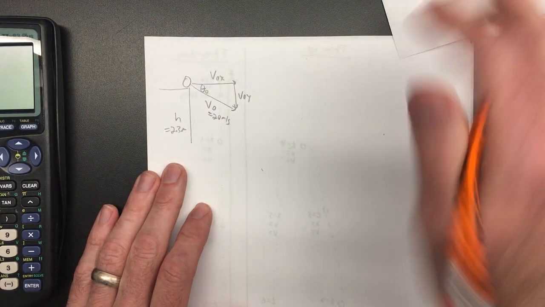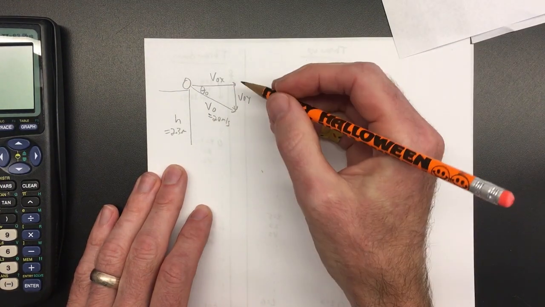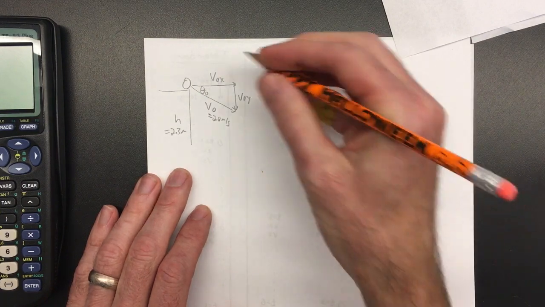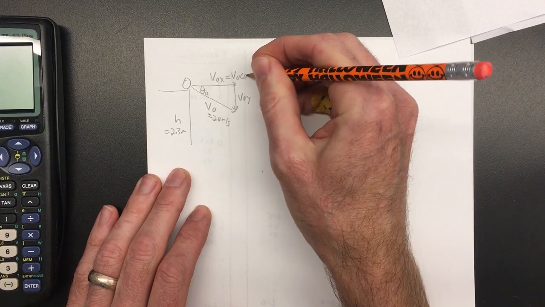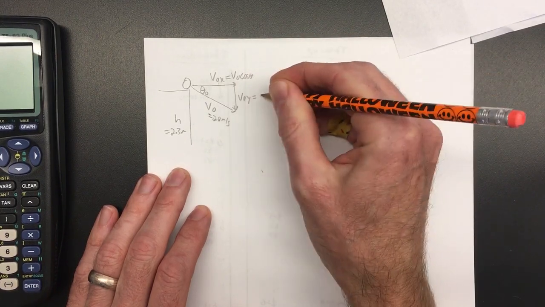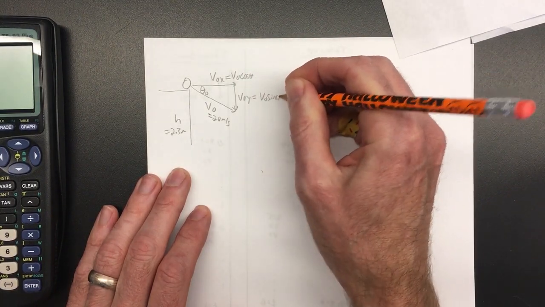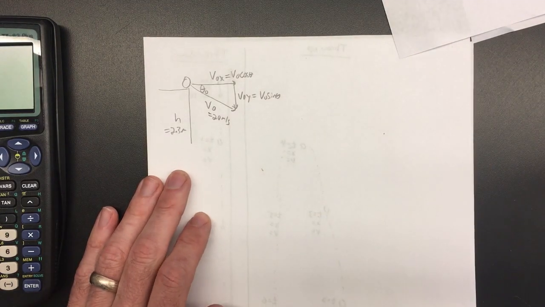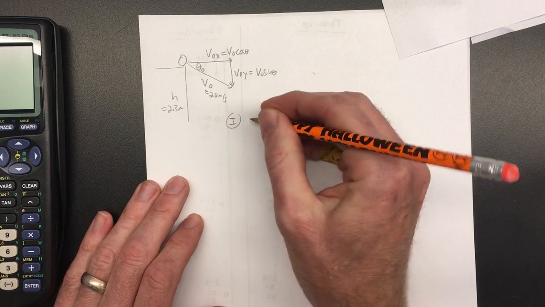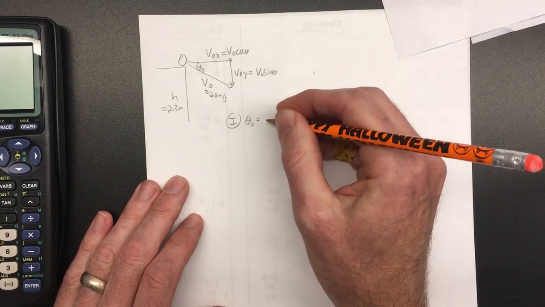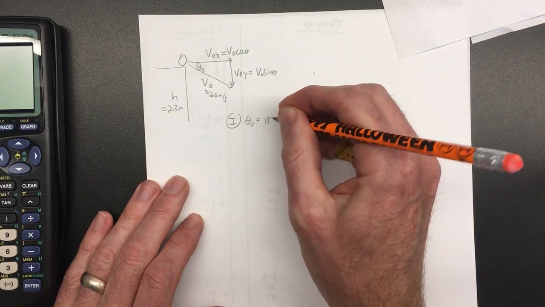And V0x is just going to stay V0x the whole time. It's not going to change, and V0y is obviously going to change. But this we can always write as V0 cosine theta, and this we can write as V0 sine theta. So that works out. So let's do the first part where the initial angle is 18 degrees.